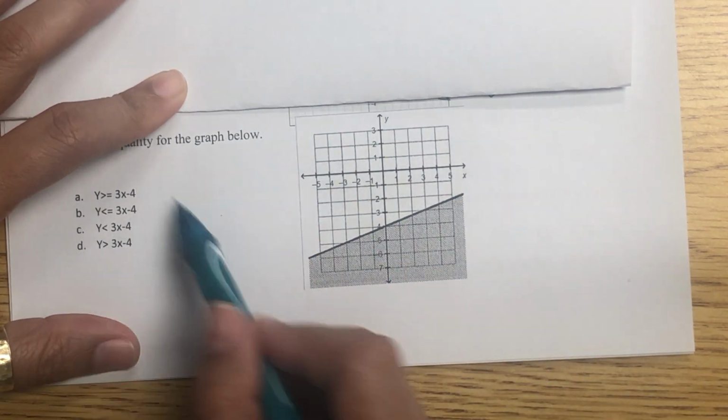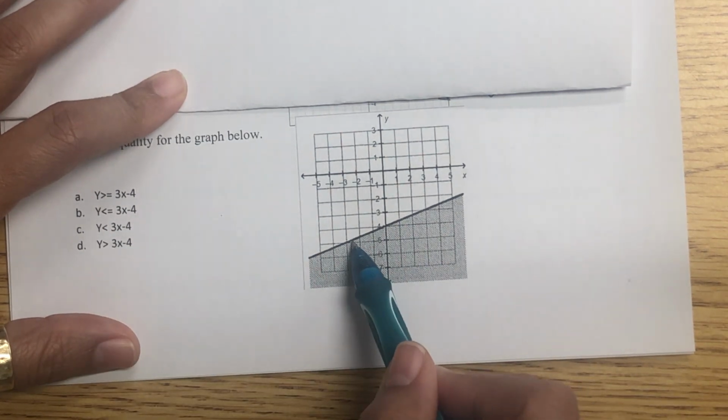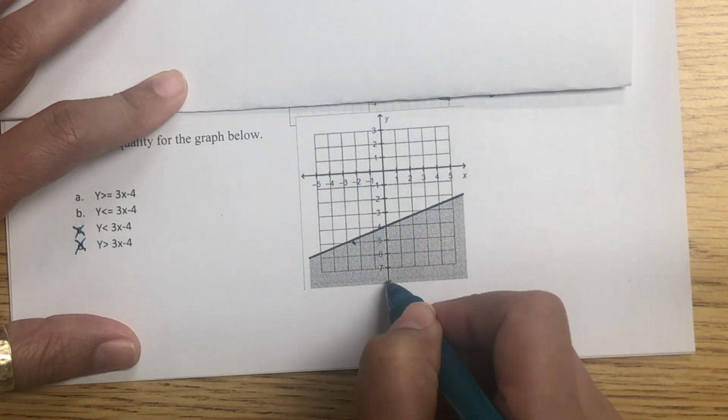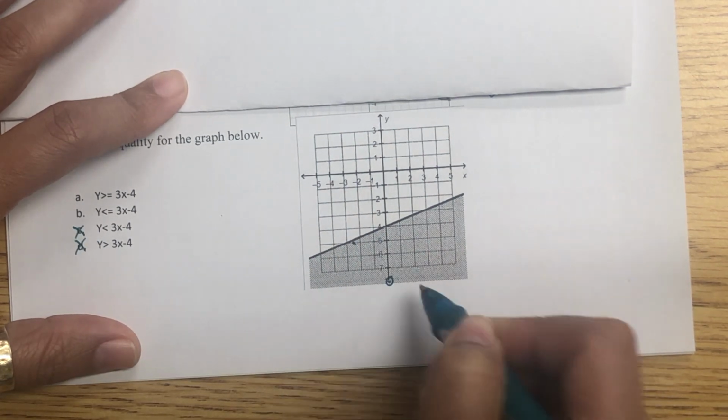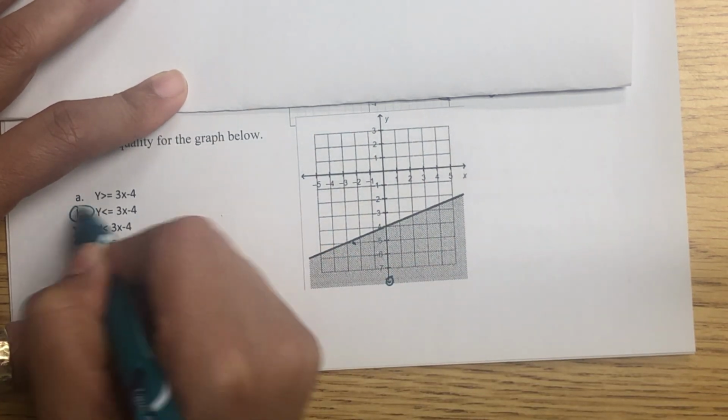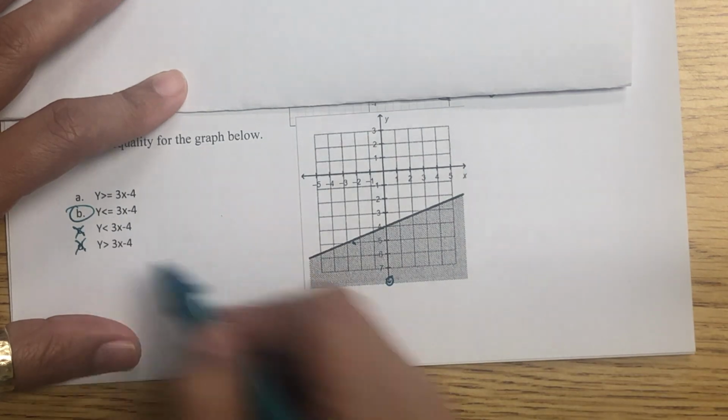Write an inequality for the graph below. Multiple choices, it's very easy to pick because I can see that this is solid, so it's not going to be this or this. And then it's below, it's underneath, so it should be less than, so it's going to be B because they're all the same.